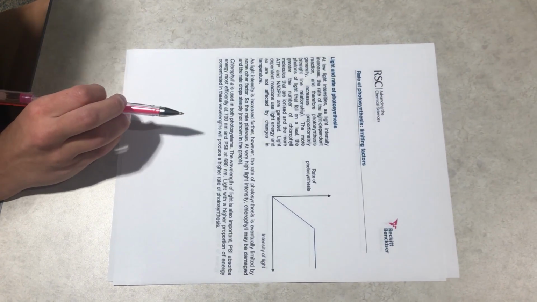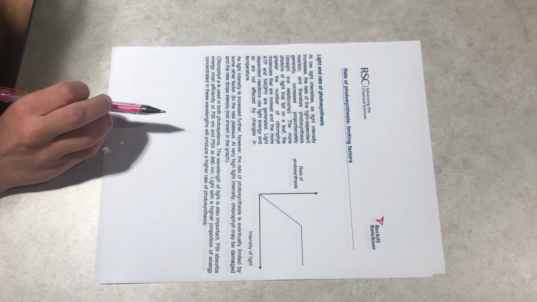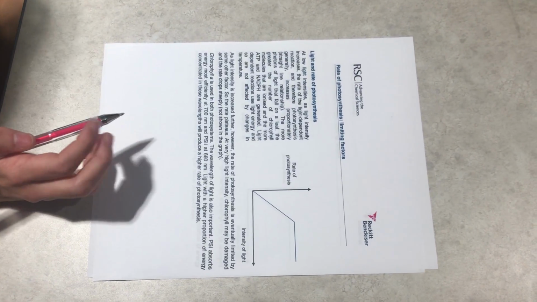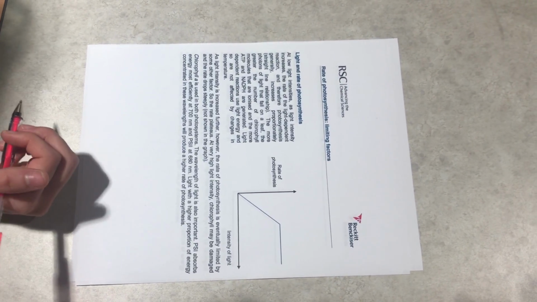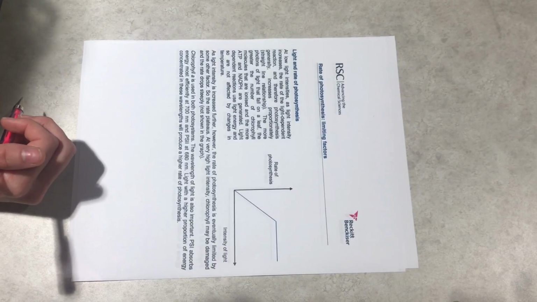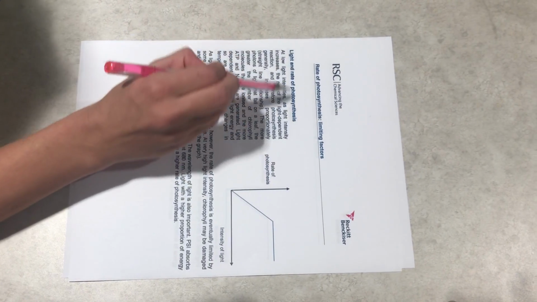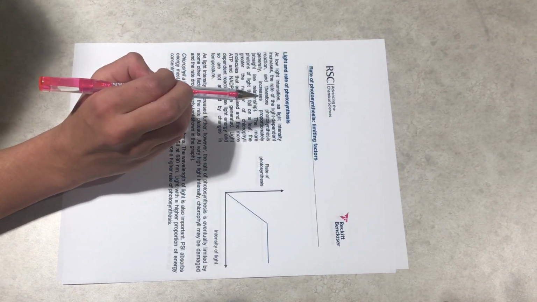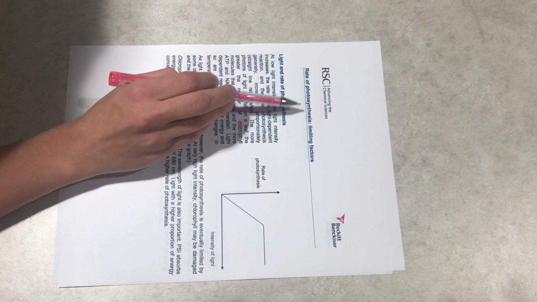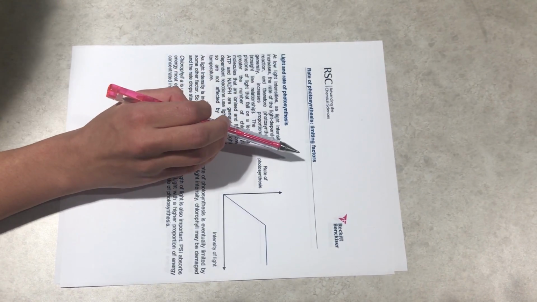Okay, so the first thing you want to do when reading a scientific text is to try to figure out the author's purpose in writing the article. What is the author trying to tell you? And a good way to do this would be to look at the title. So the title here is The Rate of Photosynthesis, Limiting Factors.